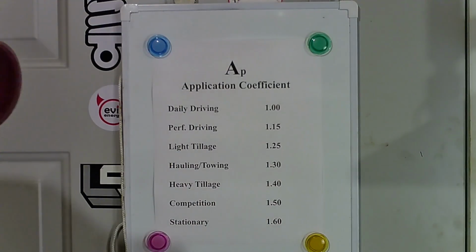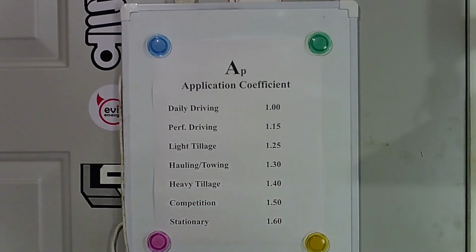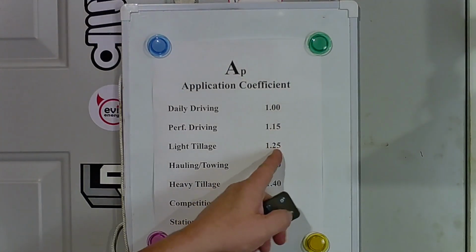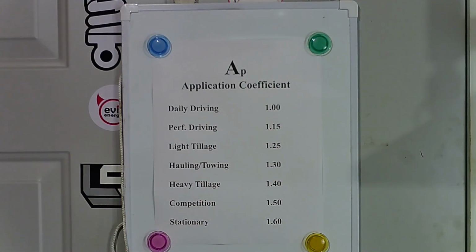Daily driving, you're just riding back and forth to work. You're not doing anything special. Your coefficient's 1.00. Performance driving, if you're a little bit more aggressive, you're in the throttle a little bit more, that's 1.15. Light tillage, this is going to be something like running cultivators, maybe a bush hog, maybe you got a flat belt on your tractor and you're pulling like a small thresher or a little grist mill or something. That's going to be 1.25.